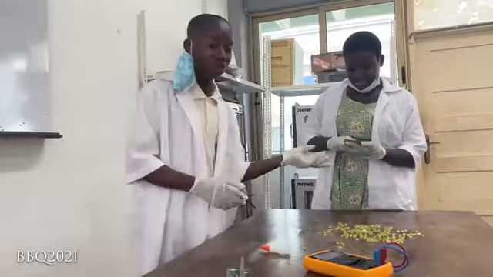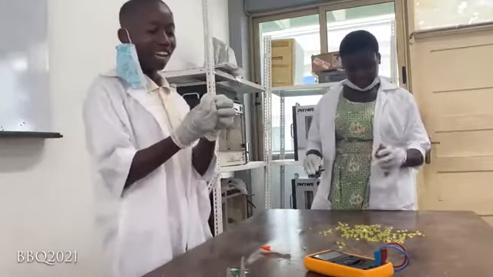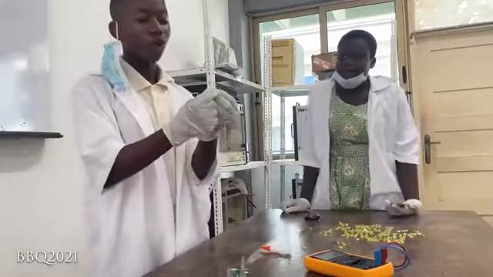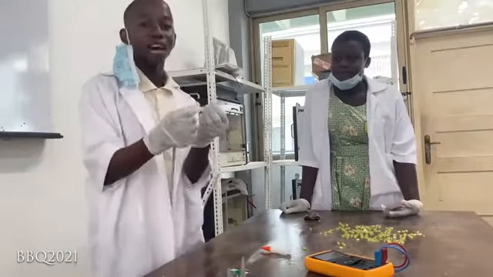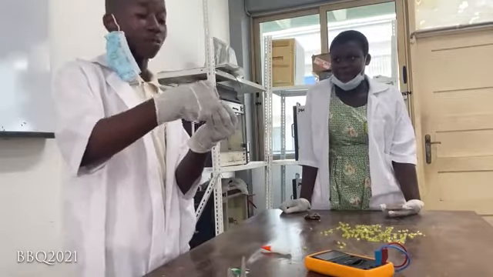So as she's doing it, I hope you talked about the LED. The LED has two terminals. They have the long one and the shorter one. The shorter part is the negative part, and the long terminal is the positive part.